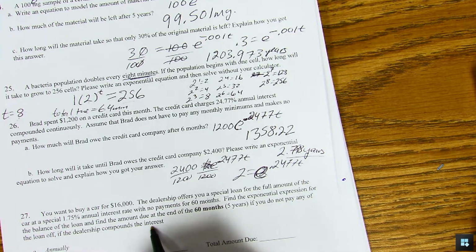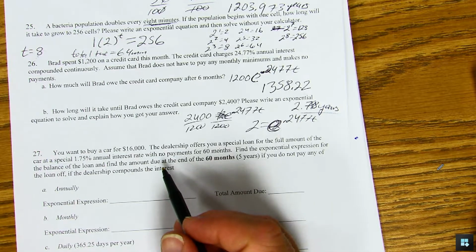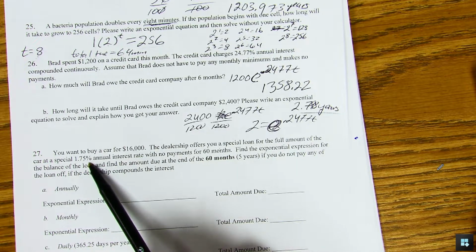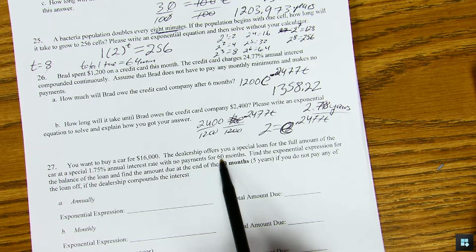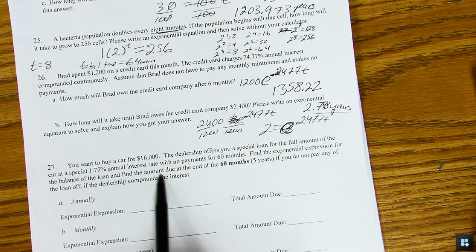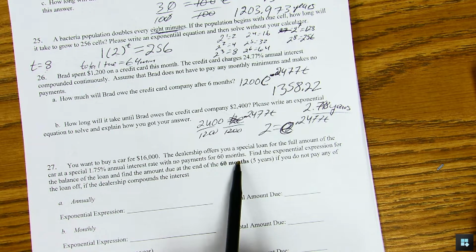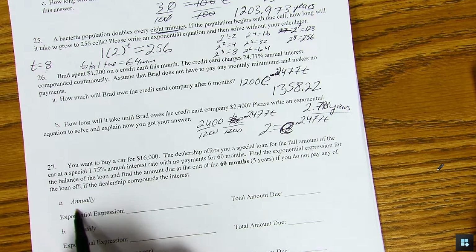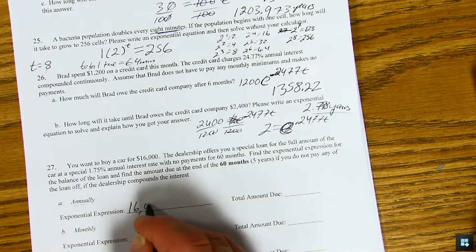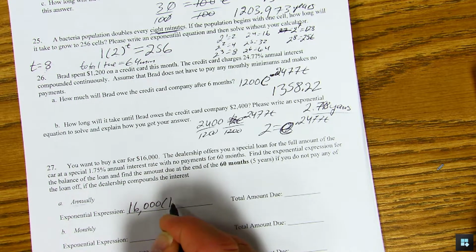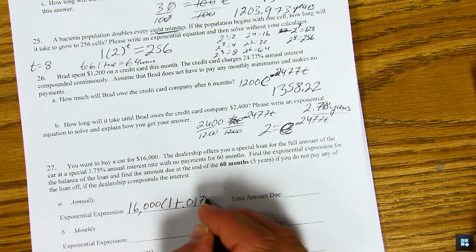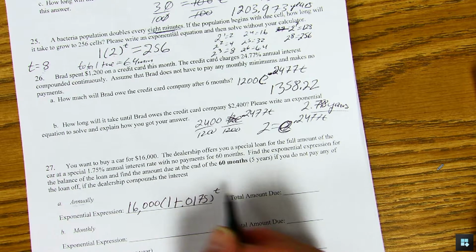Look at 27. You want to buy a car for $16,000. The dealership offers you a special loan at 1.75% annual interest rate with no payments for 60 months. Find the exponential expression for the balance of the loan. Find the amount due at the end of 60 months. So, for an annual rate, we would have $16,000 initial amount, 1 plus 0.0175 to the t, put in a 5 there.